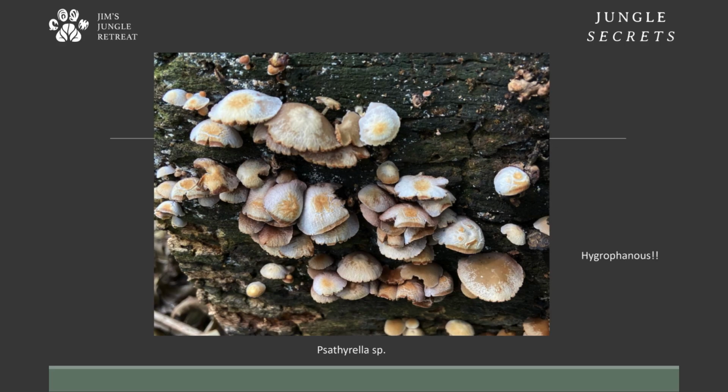Then there are hygrophanous caps. What does hygrophanous mean? These are all the same mushrooms, okay? But the amount of water present in each cap is giving you a different color. This is a property which some mushrooms have and some mushrooms don't. This is called hygrophanous caps.